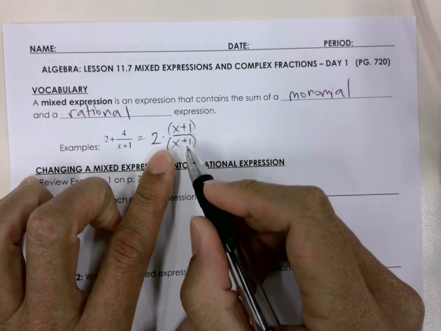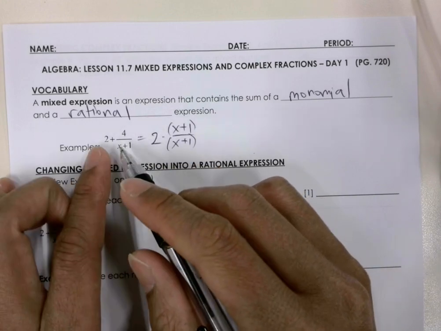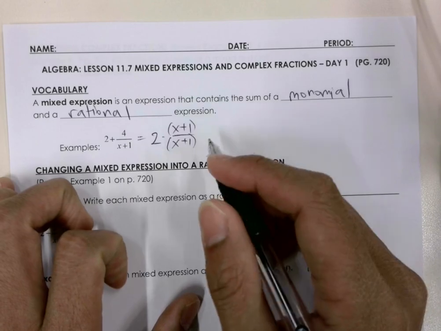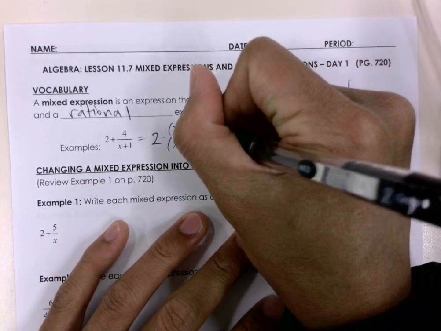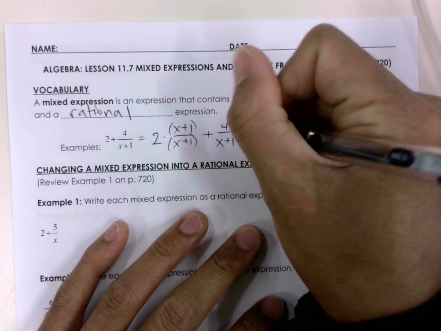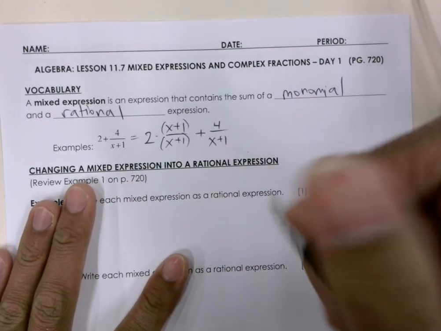What is x plus 1 over x plus 1? That's just 1, right? So we're multiplying the first term by 1, and we can do that because multiplying any term by 1 is just that same term. That's how we get the monomial to have the same denominator as the rational expression.